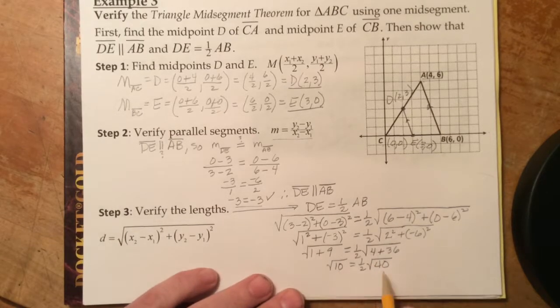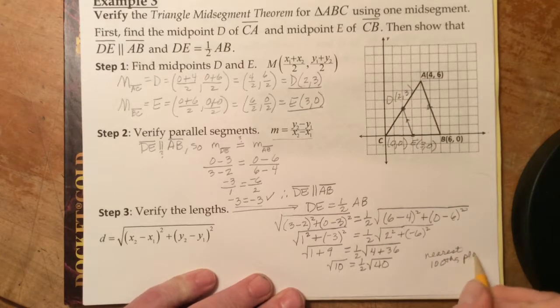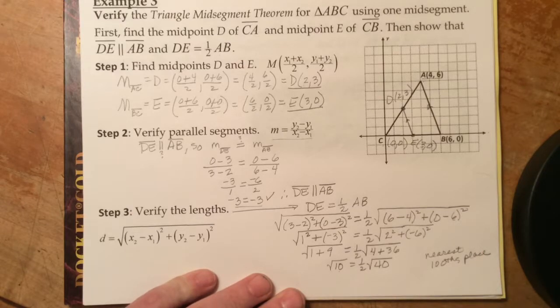At this point, when you get numbers underneath the square root, go ahead and take a calculator, and we're going to approximate to the nearest hundredths place. Take the square root of 10 in your calculator, find out what that is, rounding to 2 decimal places. That's 3.16. We use approximately equal to, since it's a decimal that goes on indefinitely, equals 1/2 times the square root of 40. Putting that in your calculator, we get times 3.16. One last step. 3.16 is approximately equal to, clear your calculator, put in 3.16, and take half of it, or divide by 2, and you do get 3.16.